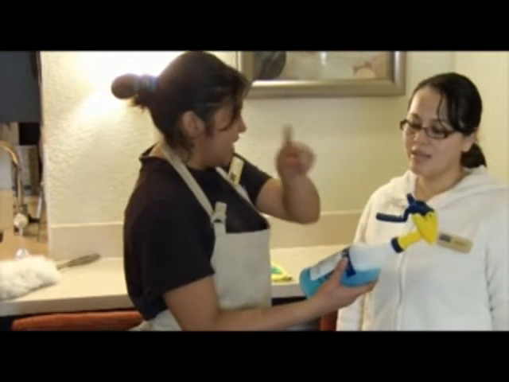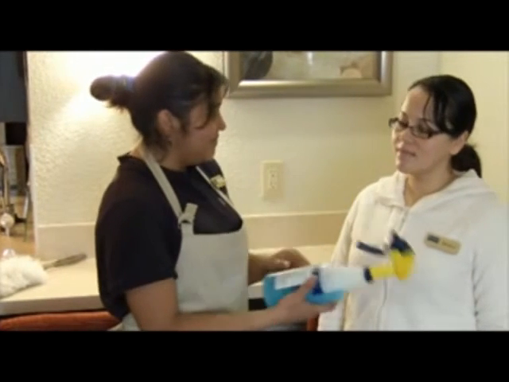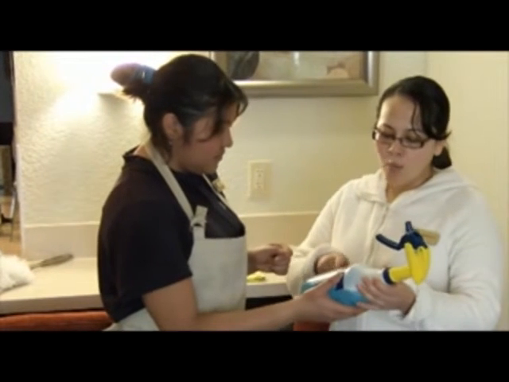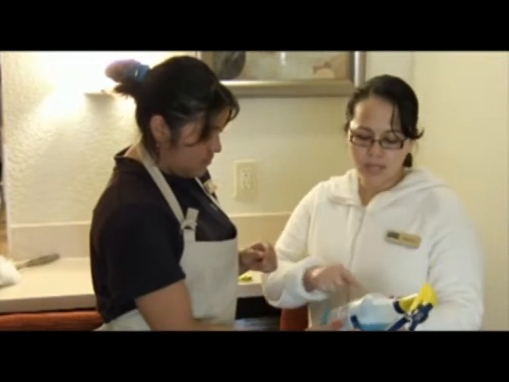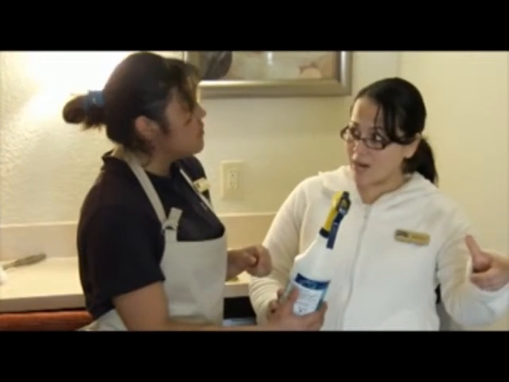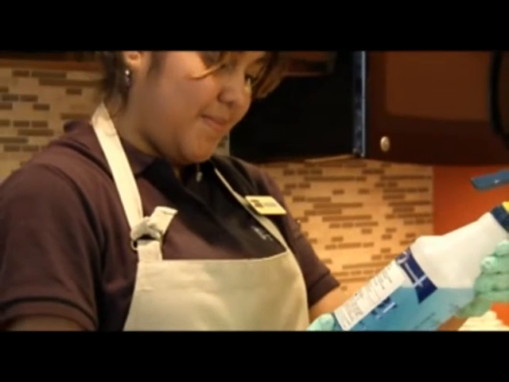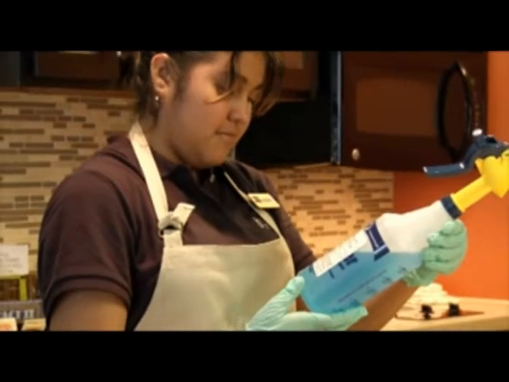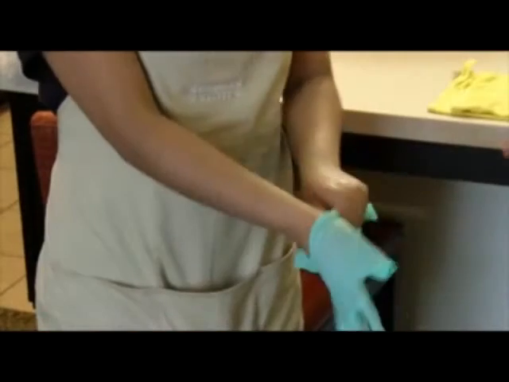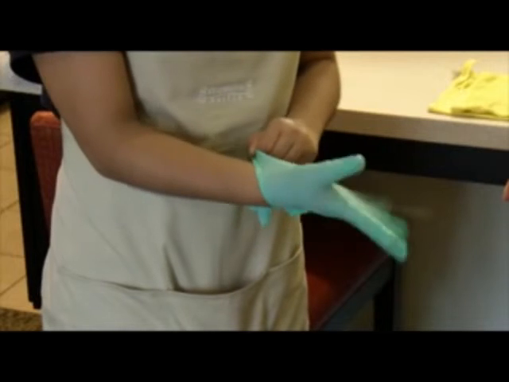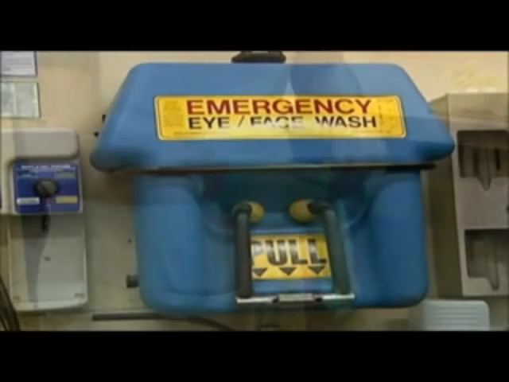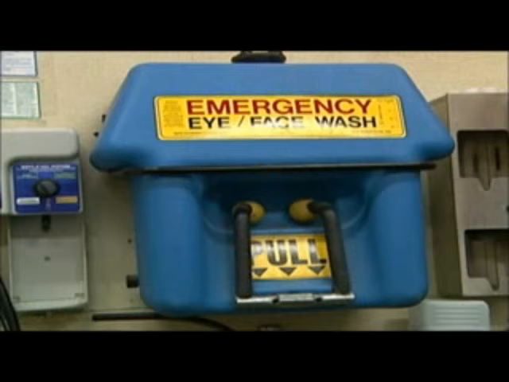Now let's recap by reviewing some universal safety rules for the safe use and handling of chemicals. Only use chemicals you have been trained to use and for the task they are designed to be used for. If you need training and instruction on a chemical you have not used before, ask your manager or supervisor. Make sure your chemical containers have the correct label before using. Make sure your work area is adequately ventilated. Wear personal protective equipment, PPE, required for the safe use of the chemical. Know where the closest 15-minute continuous flow eye wash station is to your work area.